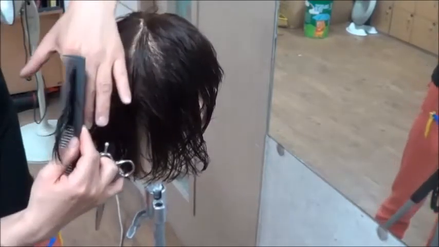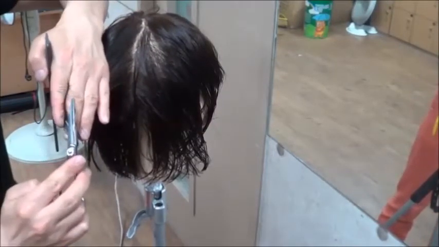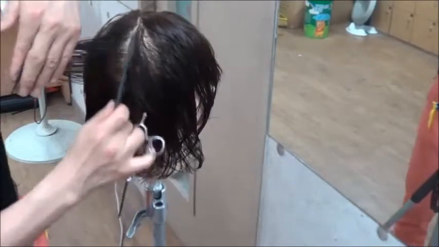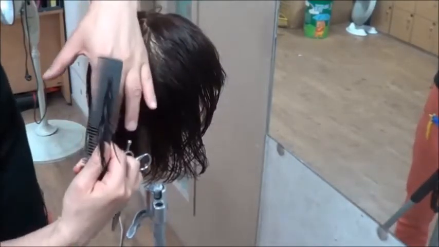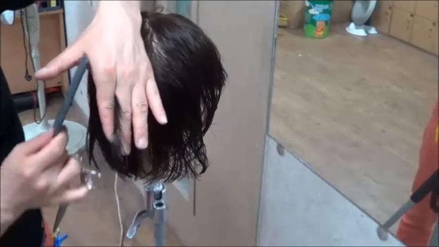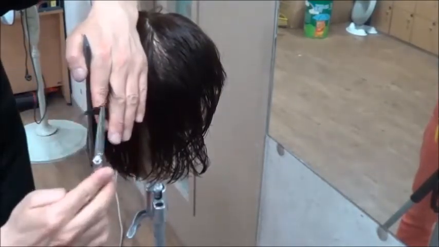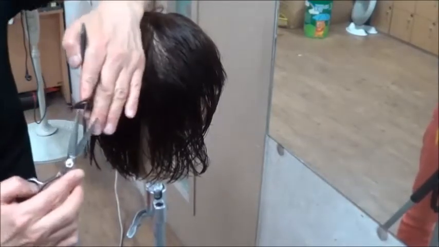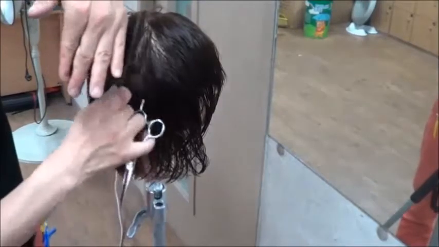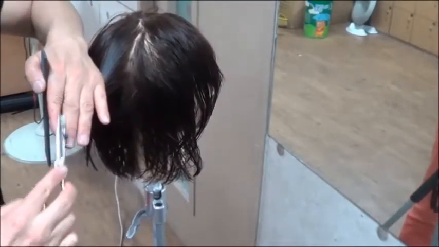Step 4. You understand which is the guideline? Yeah, here, inside, okay, here. Use here, you can see the guideline. Layer, okay.